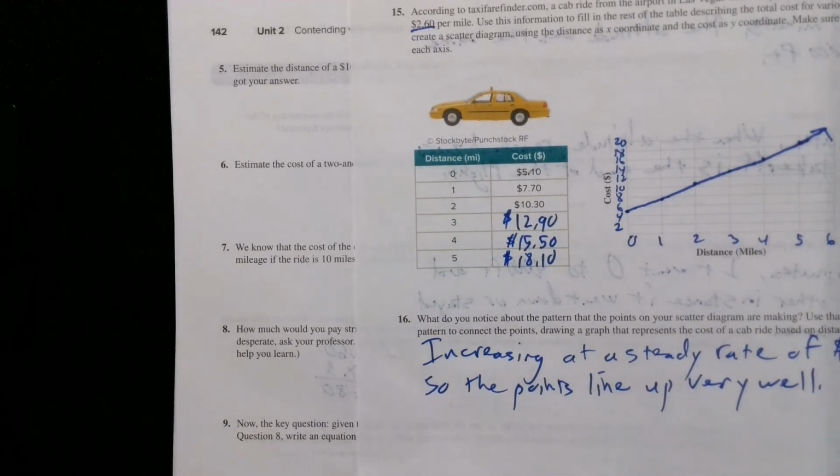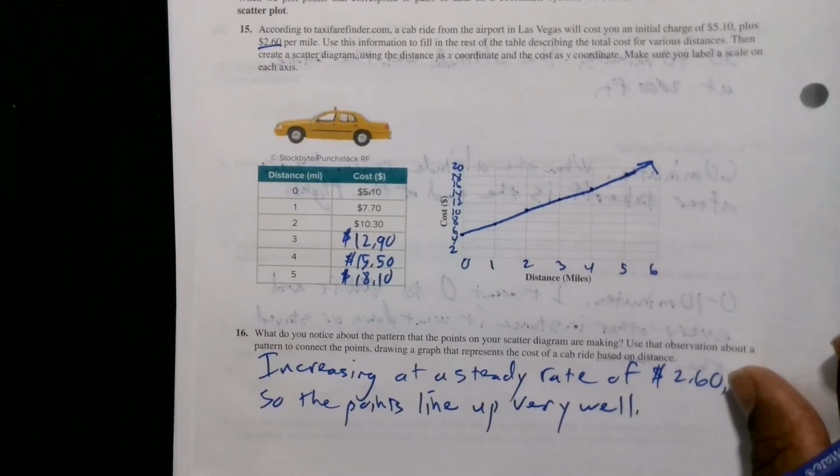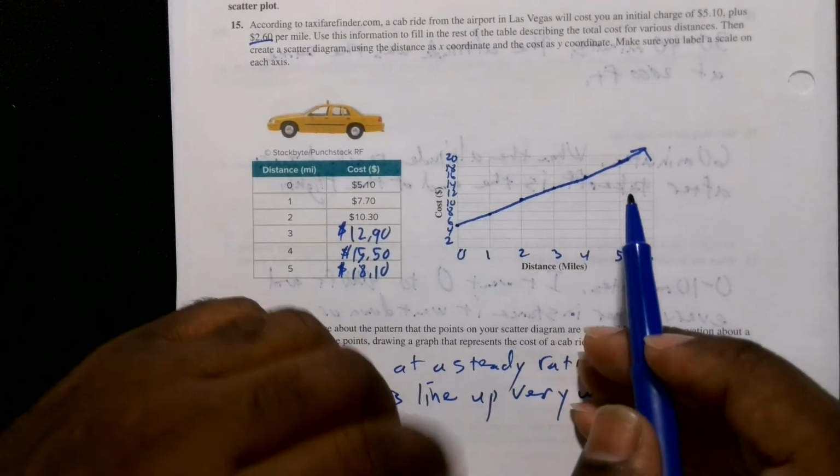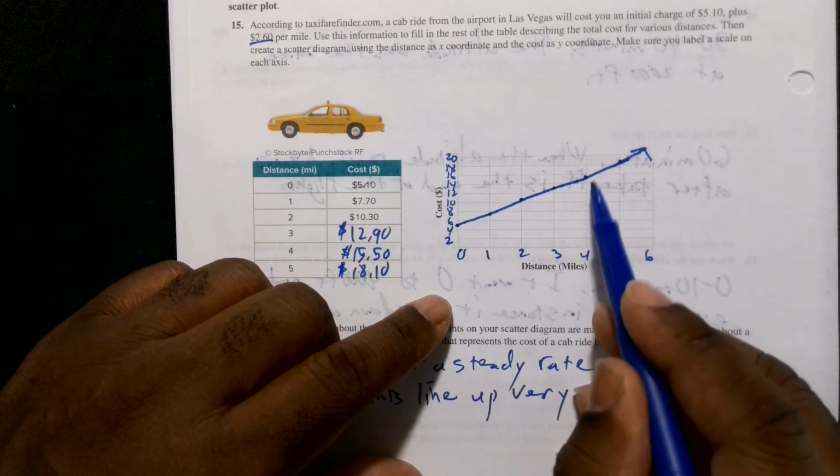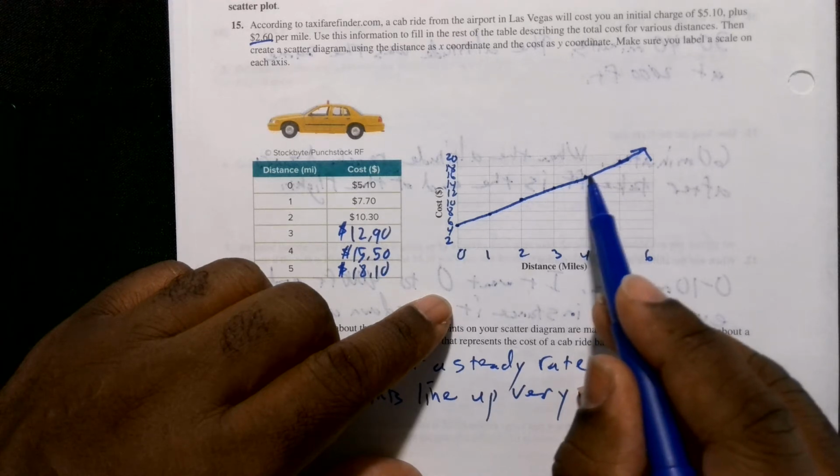Now it tells us to estimate the distance of a $16 cab ride. Okay, now, this is what we could do. If you look at the graph, I think it would be better to go to the graph. If you look at the graph here, it's actually a little bit past the distance of 4 miles.